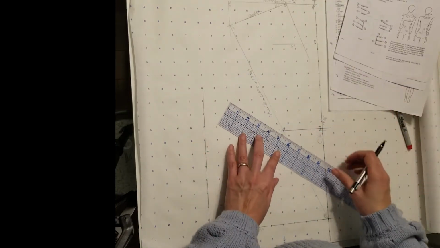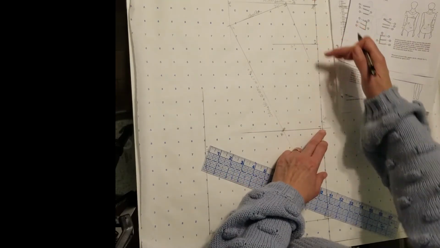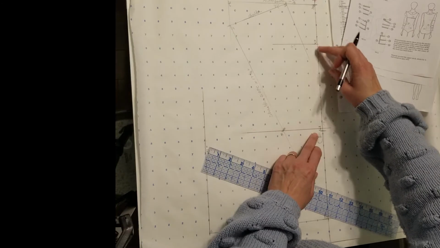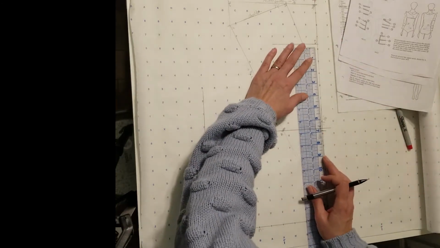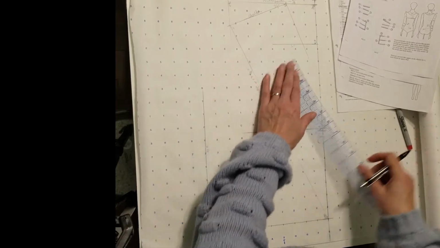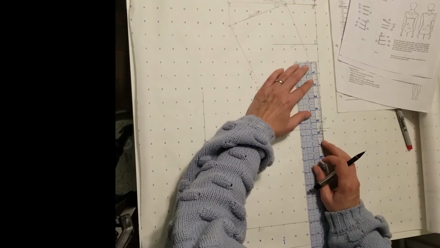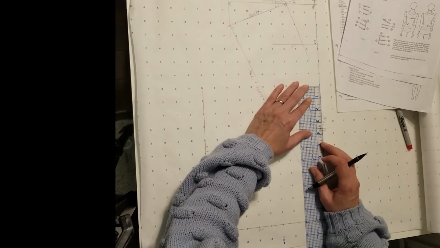So where do we find this level? It's the midway point between D and J. So between D and J, that's 7 inches. Those 3 1/2 inches from either point will get me where I'm supposed to be.